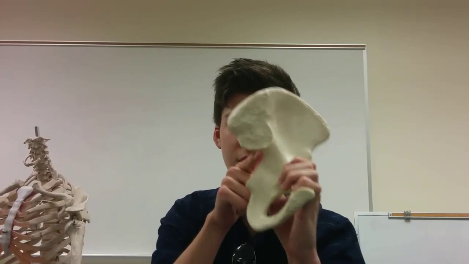All right, so now we're going to be going over the os coxae, which I think is one of the more fun bones to decide, the more interactive one. So I encourage you, if you can, to have one in your hand right now. There are a couple of features that we're going to need to pay attention to. One of them is the greater sciatic notch, which is right here.